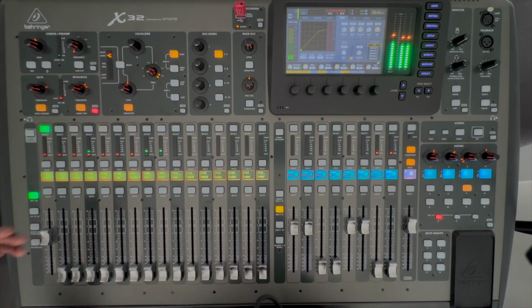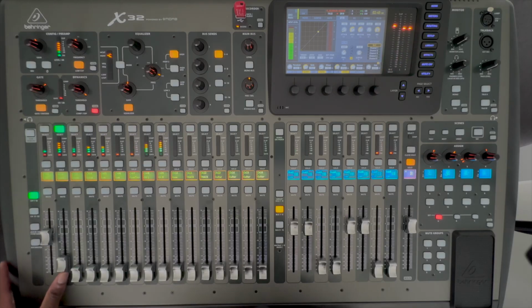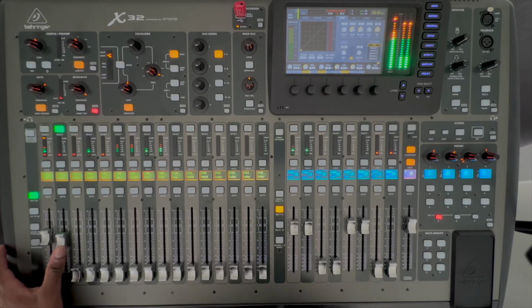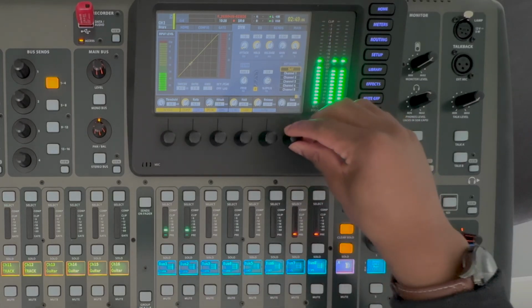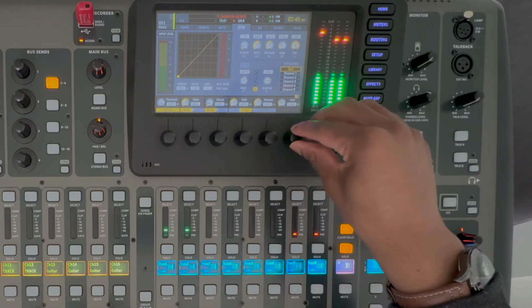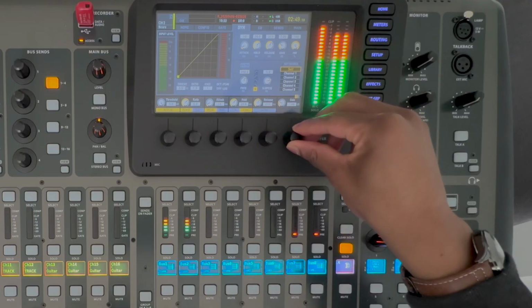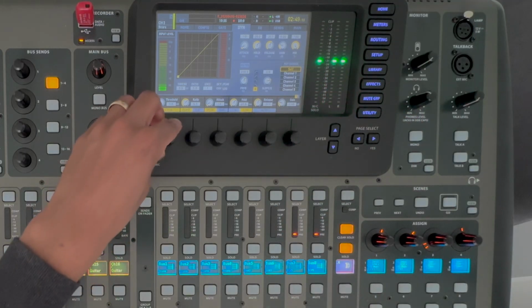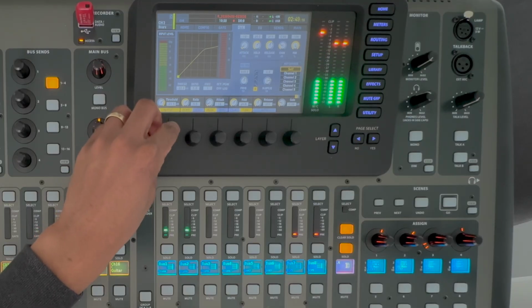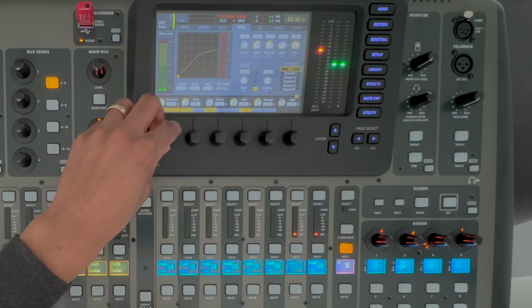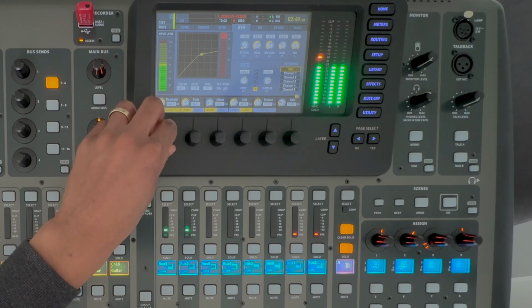It's good. And then you can do the rest with, let's say, the snare, for example. So makeup gain at 6. More. A bit more. There we go.